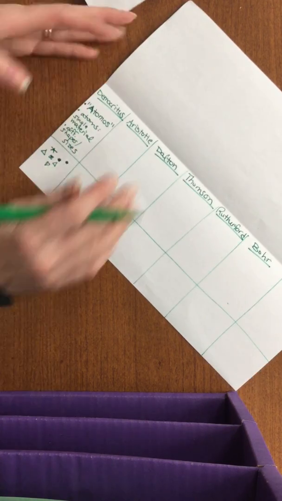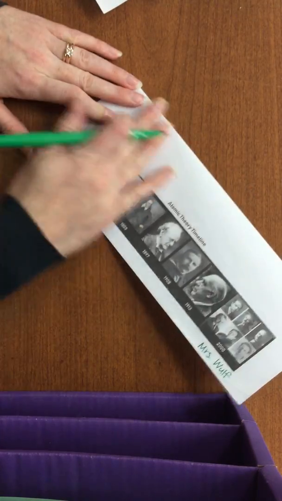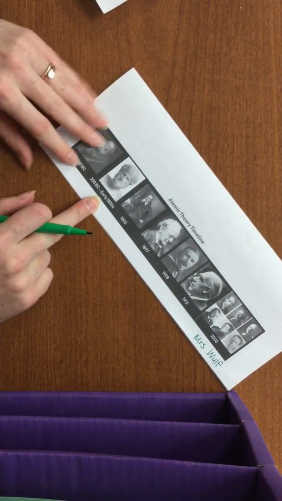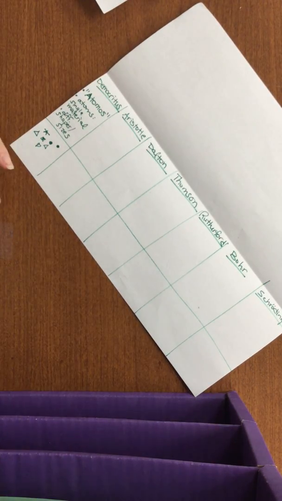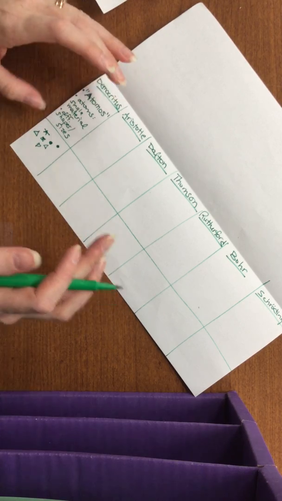Okay, after that, we're looking at 300 BC. So here's our picture of Aristotle. Aristotle, again, was a philosopher. He had a very different idea of what the atom looked like. He thought the atom, or all matter, was made up of these four things.